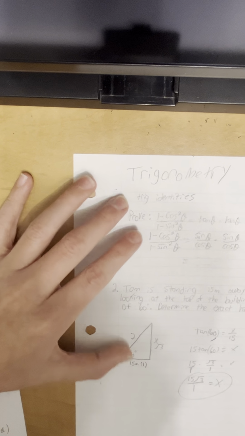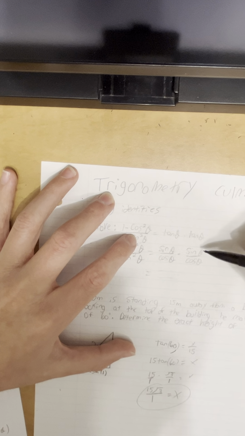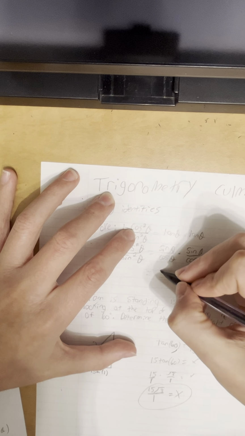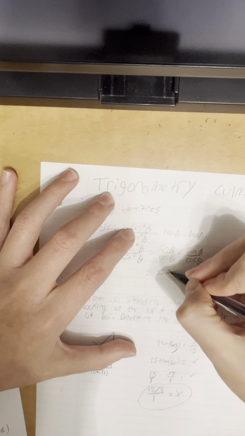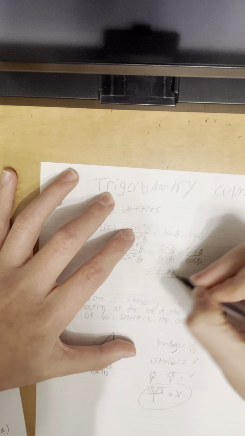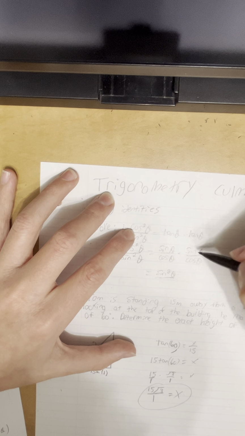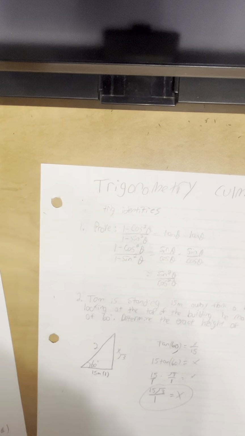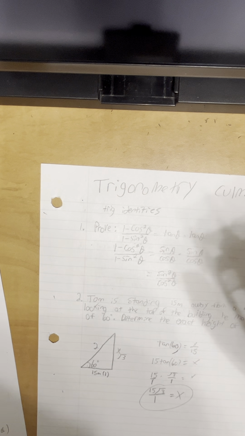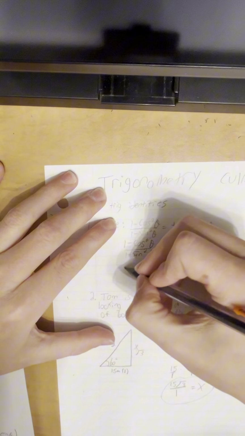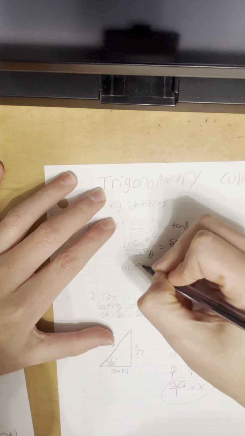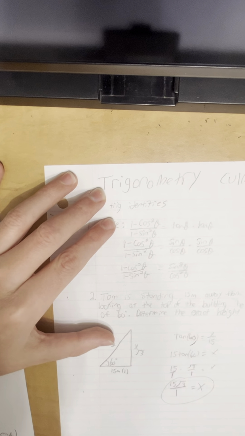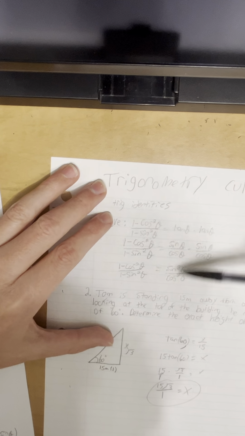Now we can multiply across. So sine theta times sine theta gives us sine squared theta, over cos theta times cos theta gives us cos squared theta. Okay, and then this is 1 minus cos squared theta over 1 minus sine squared theta. Okay, we got everything on this side.